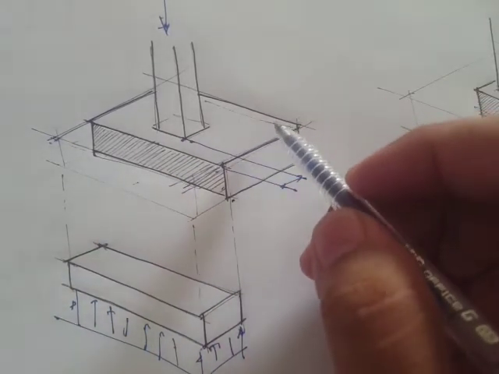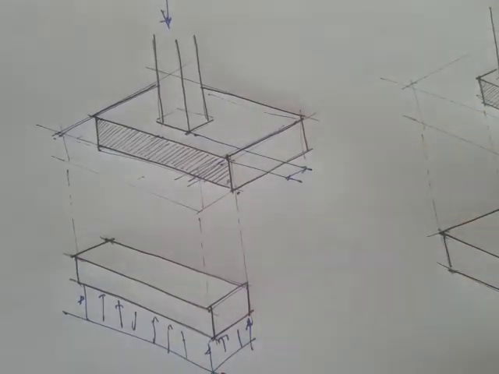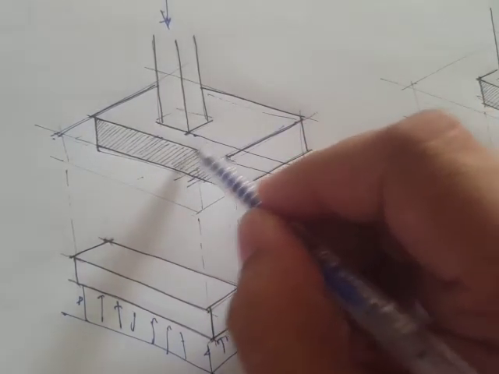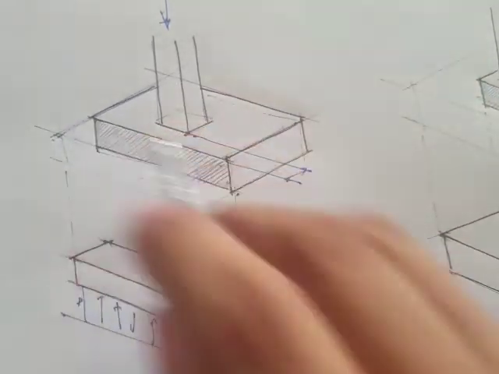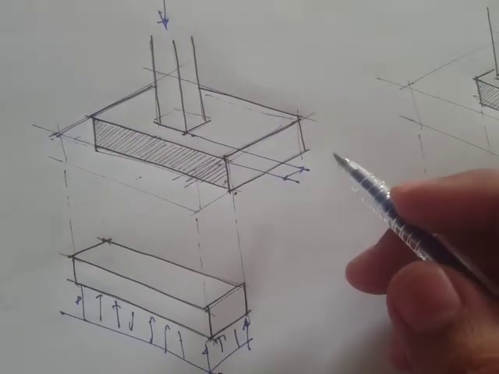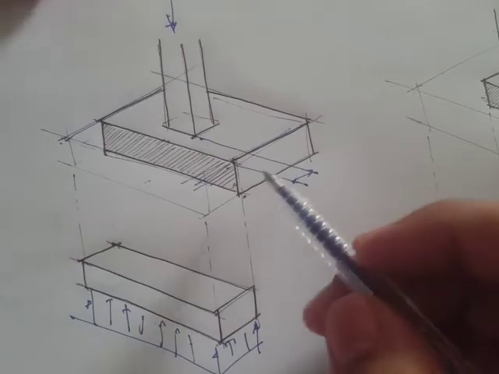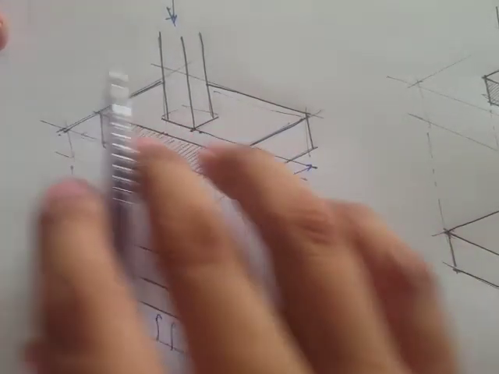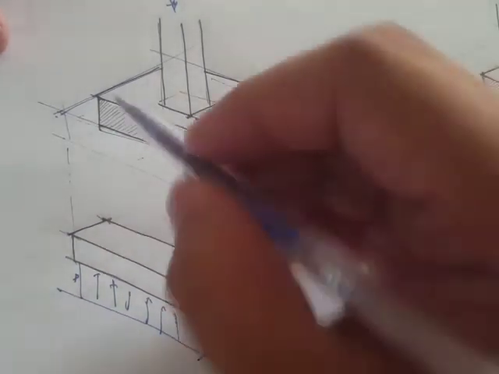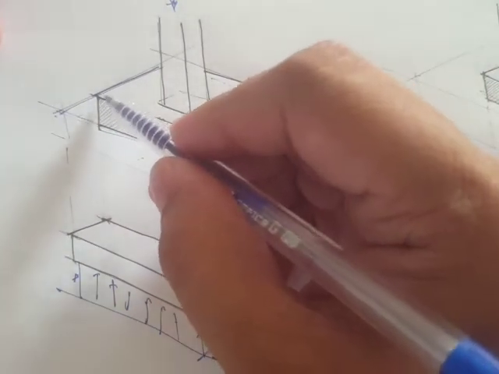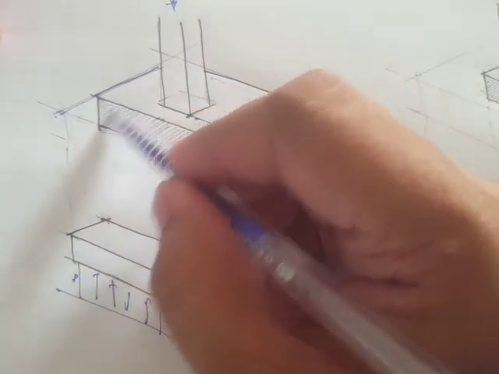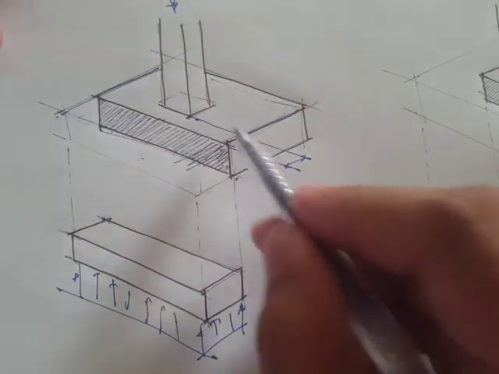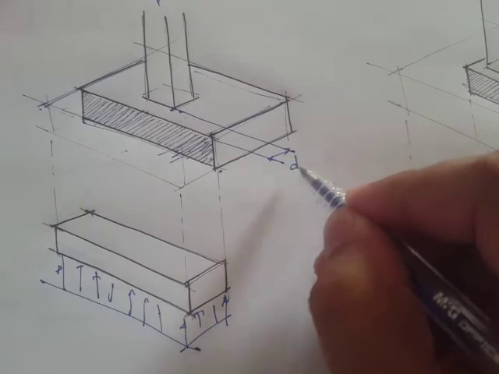Now for a square footing, one side is already enough. Since we're just dealing with square columns, we can just look at it from this one perspective or one side. It's just like saying that it's breaking off at this critical section, and this critical section is at a distance d.